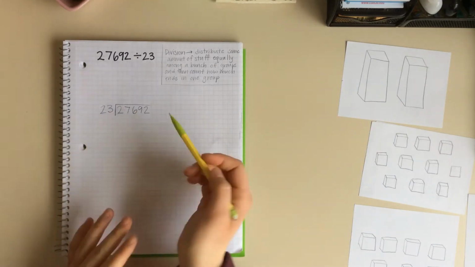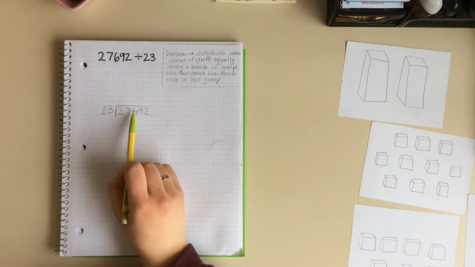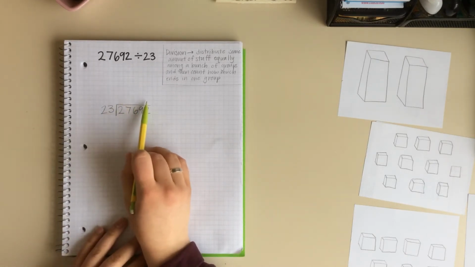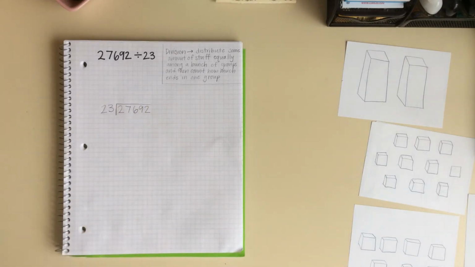But for future reference, our quotient, or the answer to this division problem, is going to end up on the top of the answer. So a little bit different setup than our usual problems, but it'll make sense as we go through. So next I'm going to show you this problem in block form.